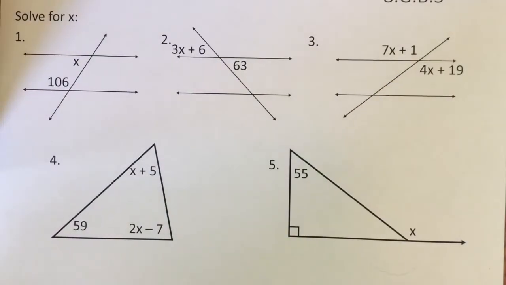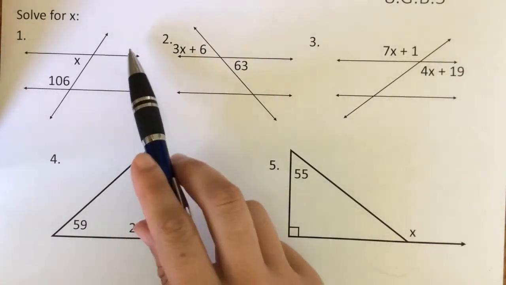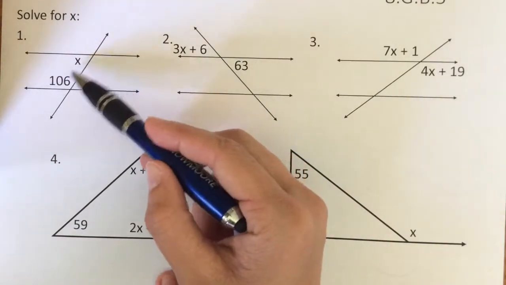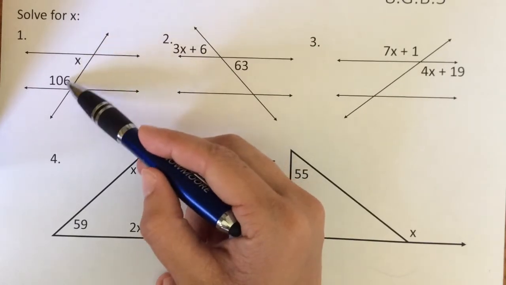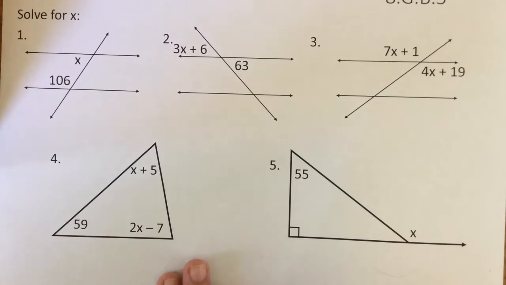Alright guys, in this video we will be going over how to solve for x given our angle relationship facts. For number one, I have two parallel lines that are cut by a transversal. The two angles that I have here are same side interior. They're both interior angles, they're between your parallel lines, and they're on the same side of your transversal. One of the facts that we know is that same side interior angles are supplementary. That means they add up to 180.